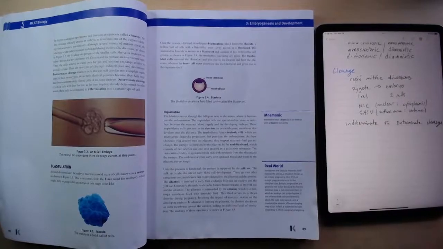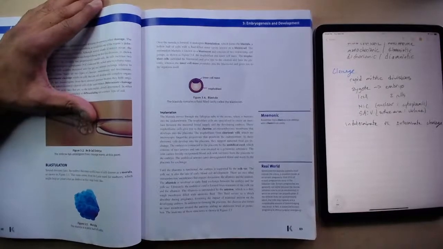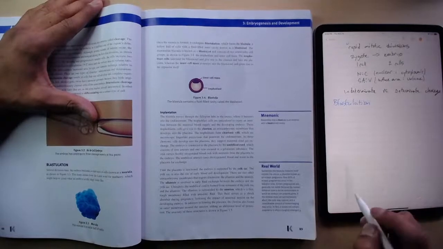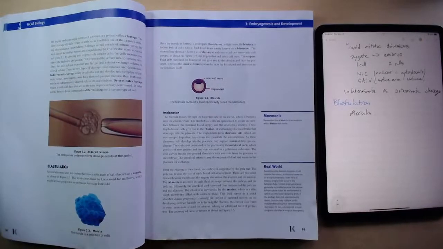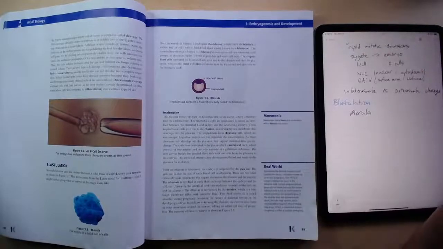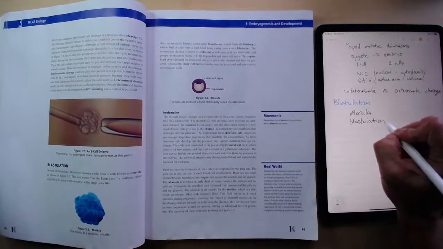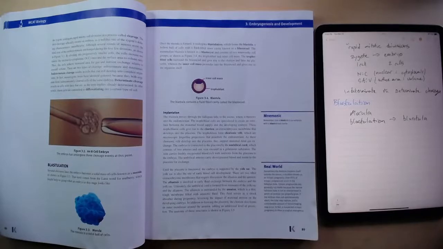All right. Blastulation. Several divisions later, the embryo becomes a solid mass of cells known as a morula. As shown in figure 3.3, the term comes from the Latin word for mulberry, which might help us grasp what an embryo at this stage looks like. Once the morula is formed, it undergoes blastulation, which forms the blastula, a hollow ball of cells with a fluid-filled inner cavity known as a blastocoel. Should we draw a little drawing here?